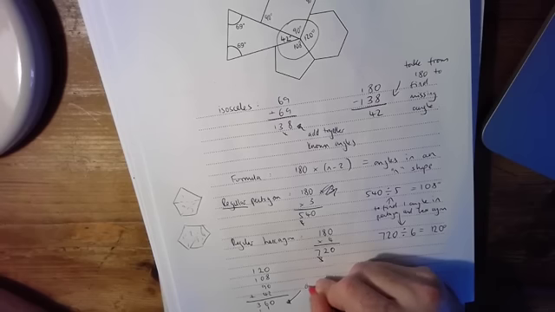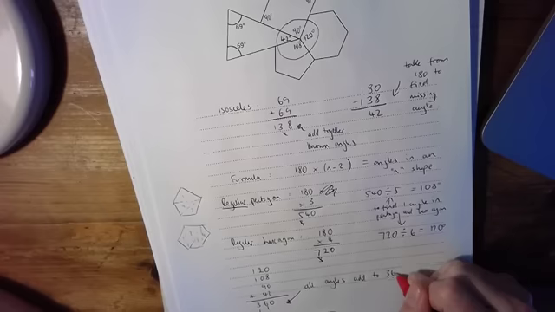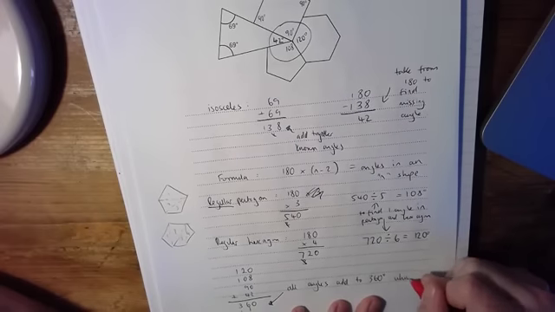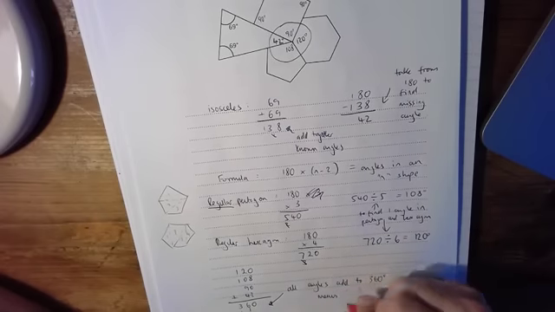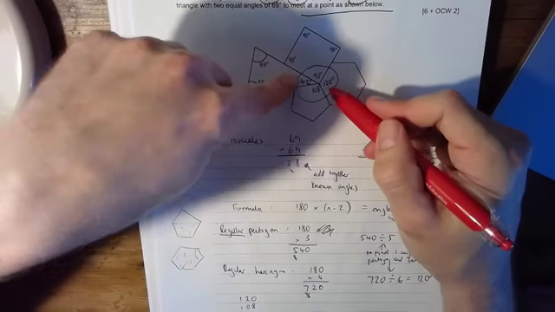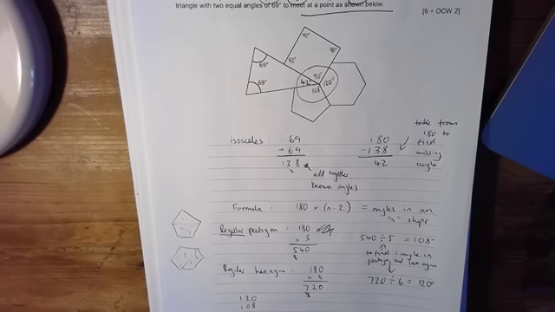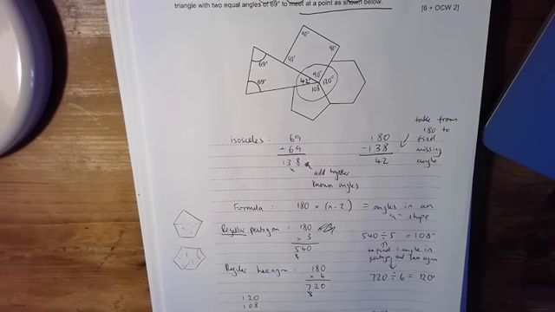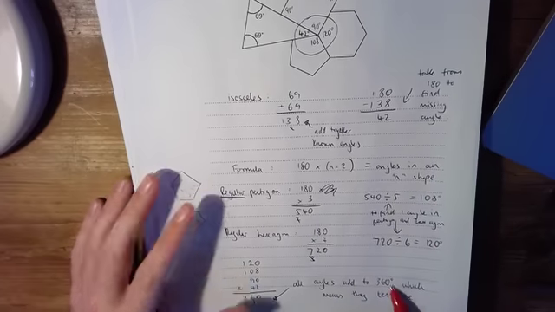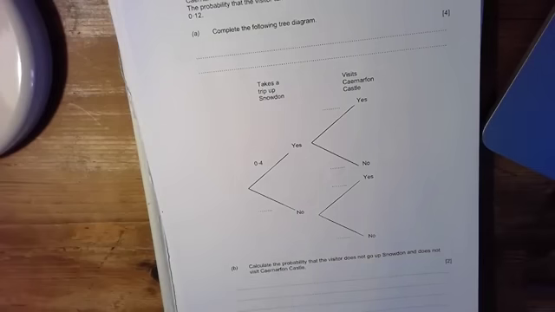Okay, all angles add to 360 degrees, which means they tessellate, which means they all fit together perfectly because they all meet together at a point. Because they fit snugly, there's no single gap left, which is what this thing called tessellation is. If it was 359, they wouldn't have tessellated. If it's 361, they wouldn't have tessellated. It had to be spot on 360 degrees.